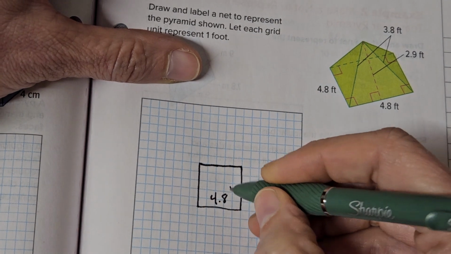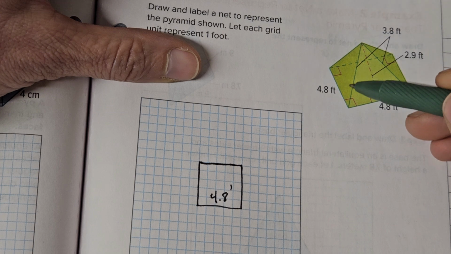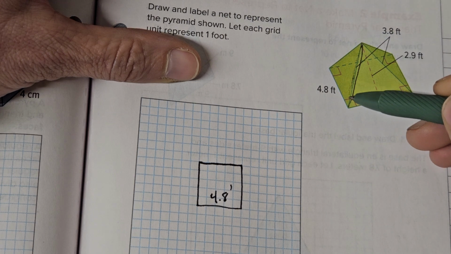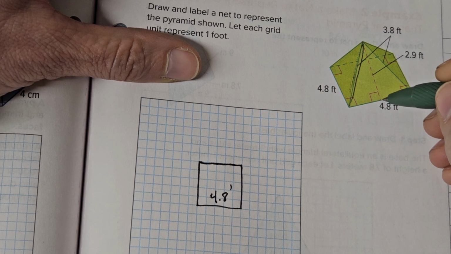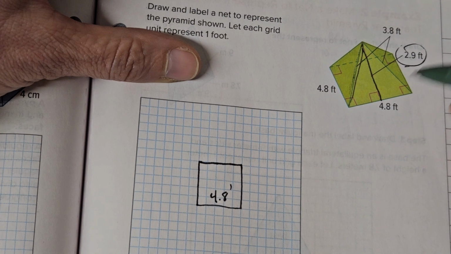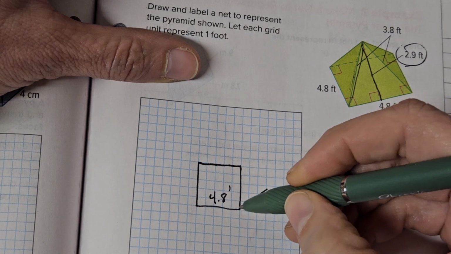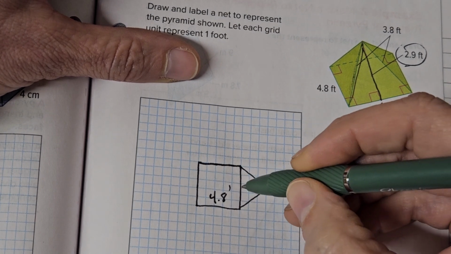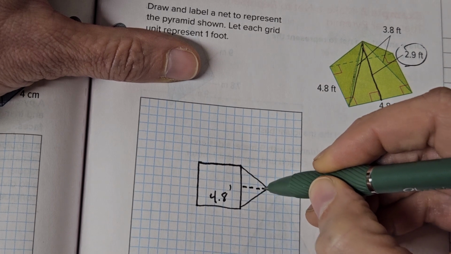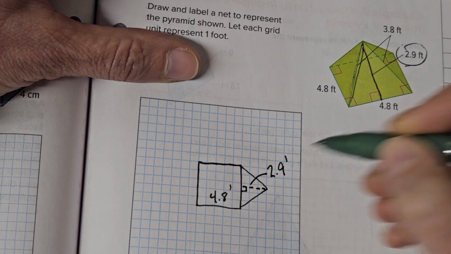Okay, 4.8 feet. And then, while this measurement here is 3.8, remember it's the slant height that we care about, which is 2.9. So we're going to go 2.9 out from each side. And I'm going to mark it. 2.9 feet.